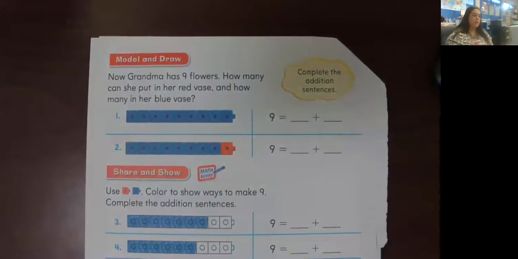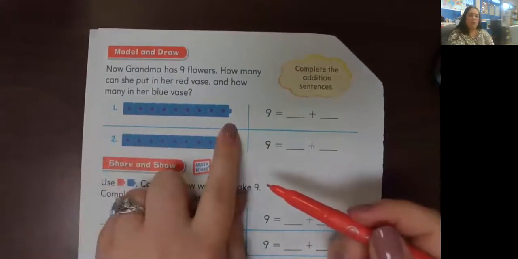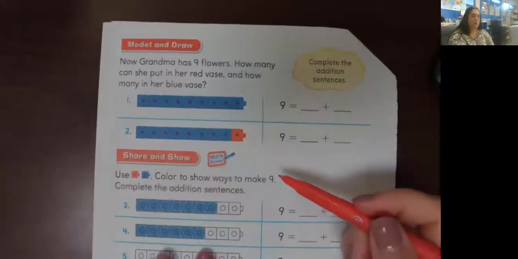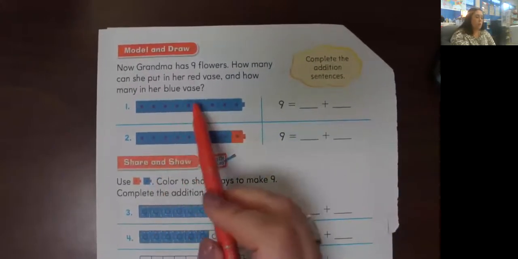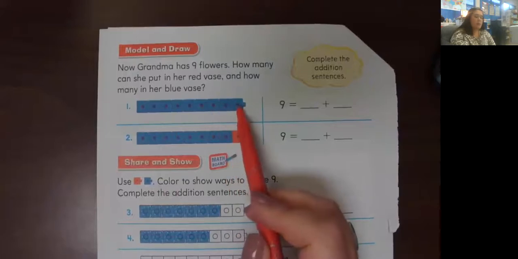Okay, so now we're going to turn to the next page. And they have some examples for us at the top. What they did is they colored in all the cubes here blue. So let's see how many they colored. 1, 2, 3, 4, 5, 6, 7, 8, 9.